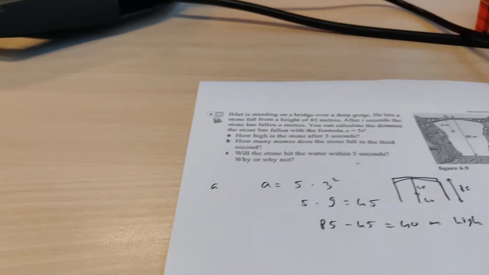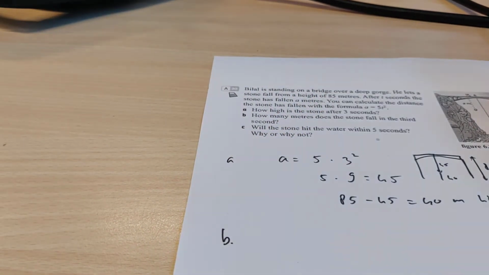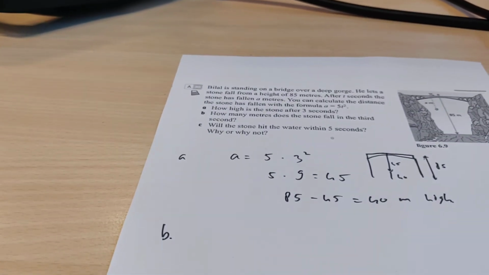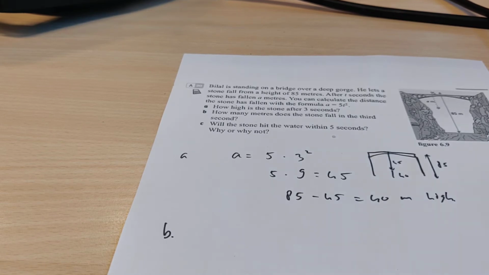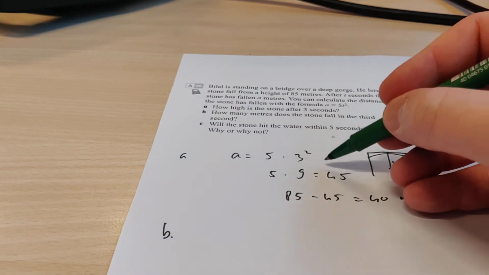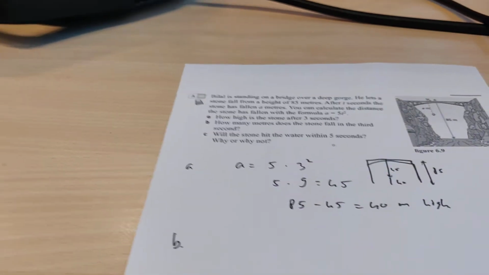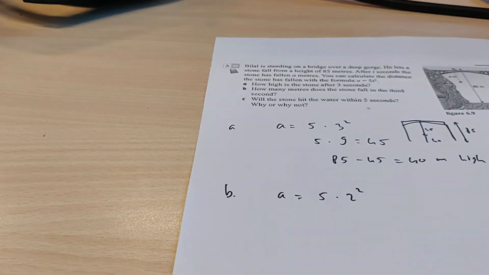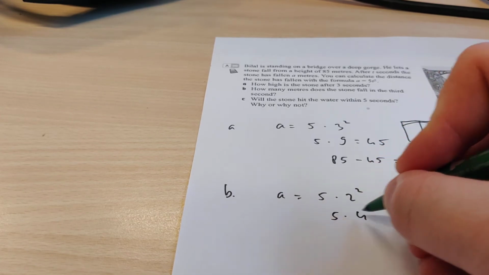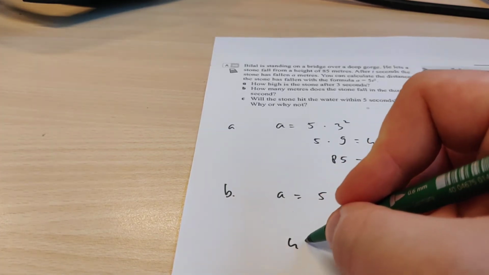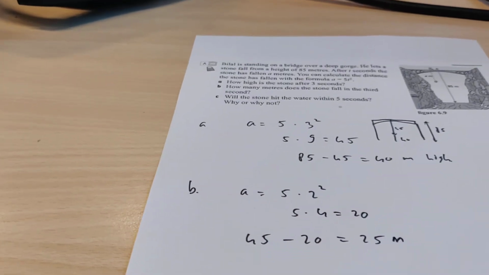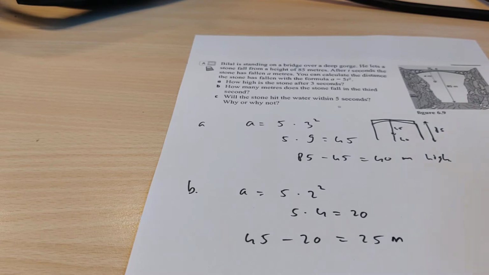And that's exercise A. Then we're going to go to exercise B. How many meters does the stone fall in the third second? So that means that we need to know the height after 2 seconds, and we need to know the height after 3 seconds, or at least how much it falls. So we know after 3 seconds it has fallen 45 meters. So what we're going to do now is fill in what it will be at 2 seconds. Well, 2 squared is 4, and 5 times 4 is 20. And the difference between 45 and 20 is 25 meters. So it means that during the third second, the stone will fall 25 meters.